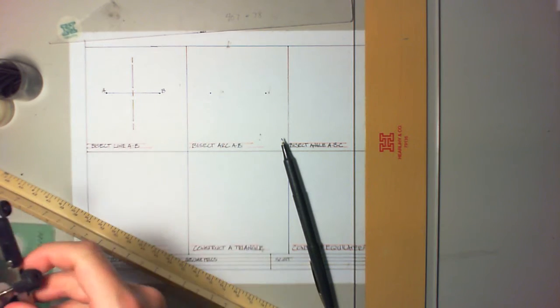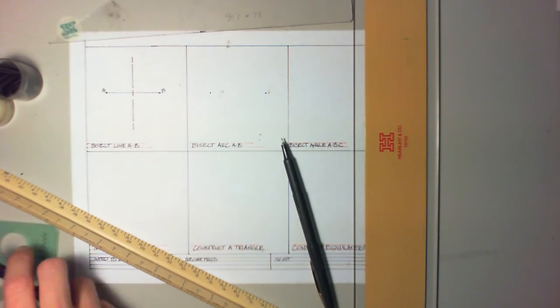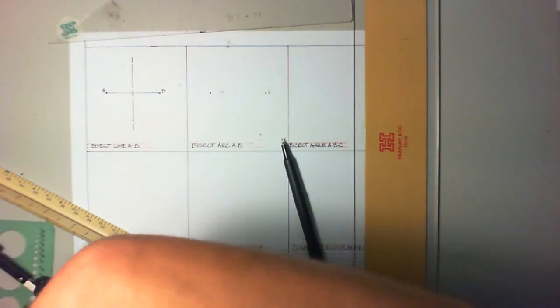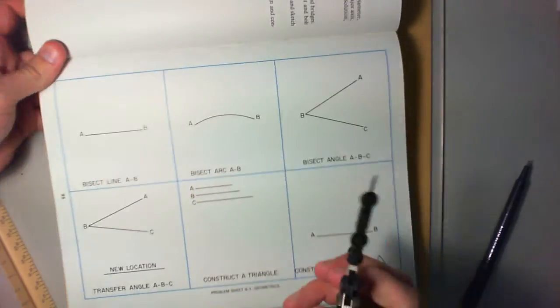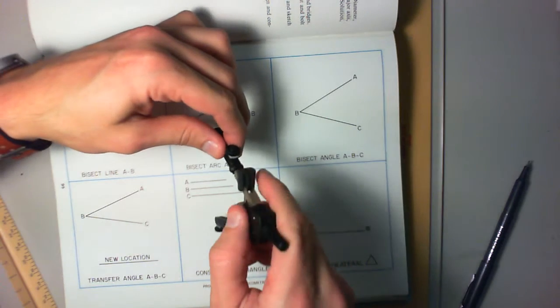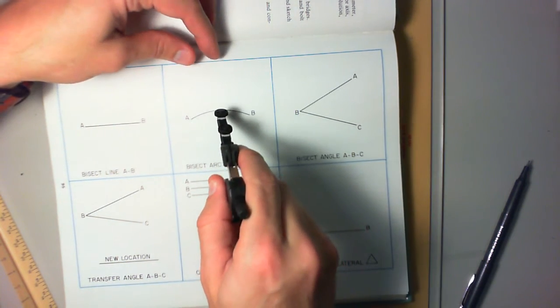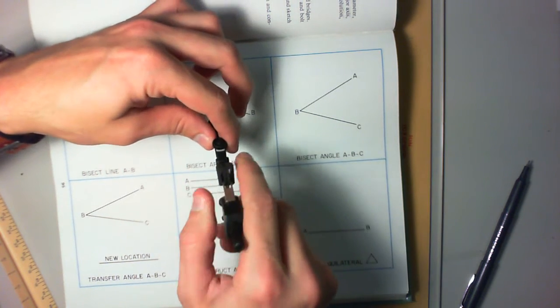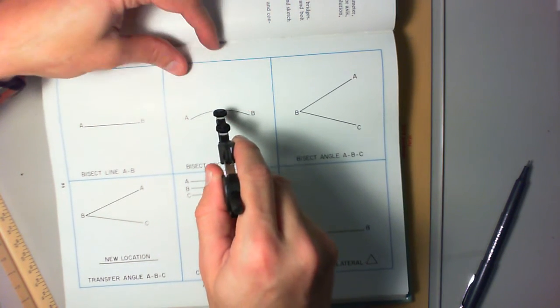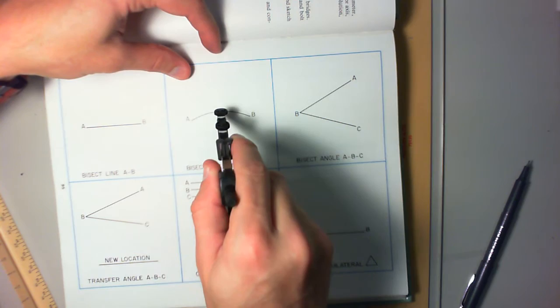Now I'm going to tighten that back, and then what we're going to do is we're going to search for this arc. Alright, we're going to try and find what's roughly the center. So I just want you to kind of start thinking about where the middle is.